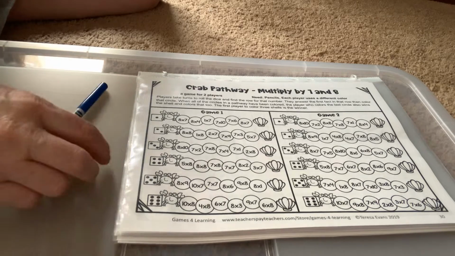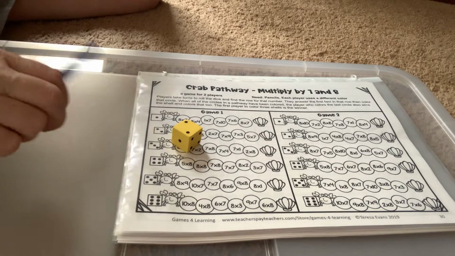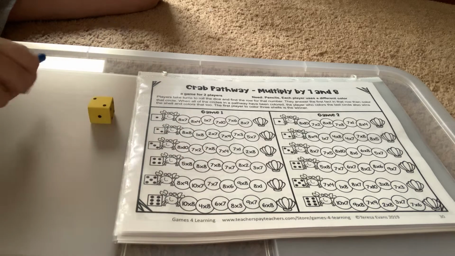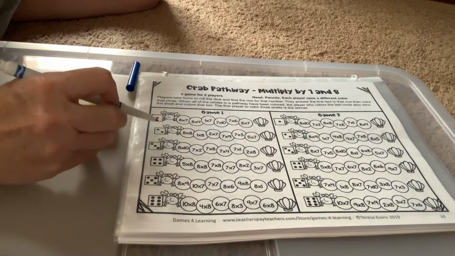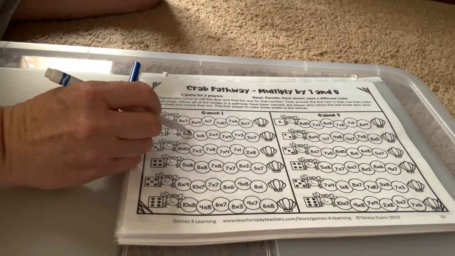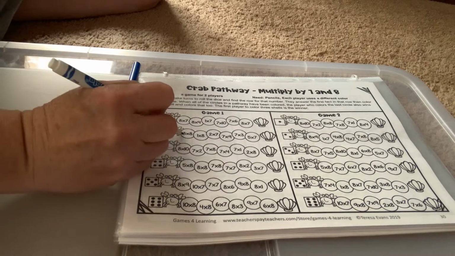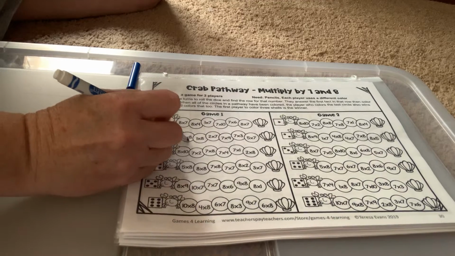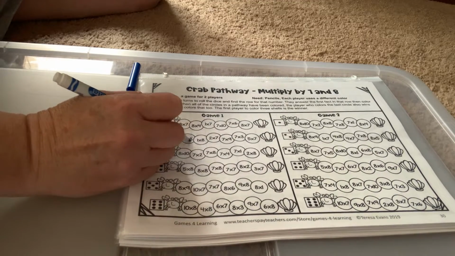So I'm going to start out. I'm going to roll my number cube, and I rolled a 2. So I'm going to find the row that has a 2. So 1, 2. Now I'm going to go to the first circle. It says 8 times 8. 8 times 8 is 64. So I'm going to take my marker and I'm going to color in that circle.